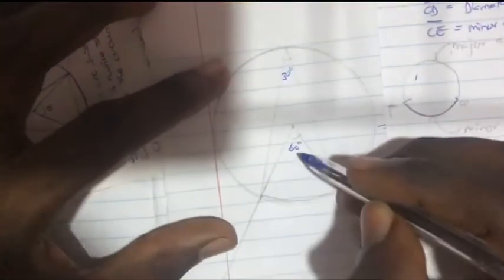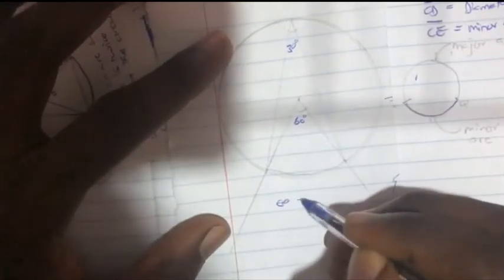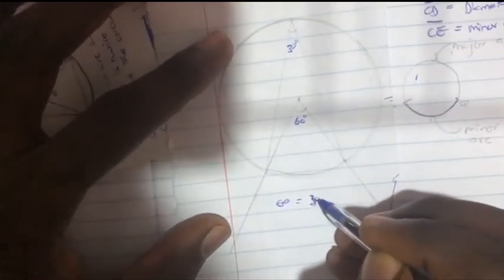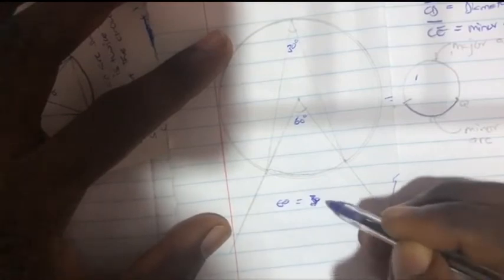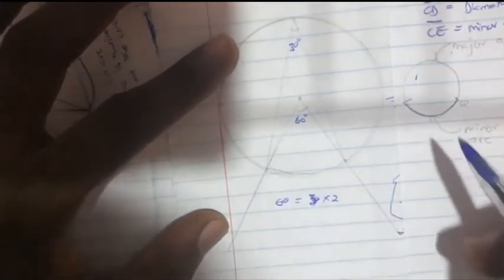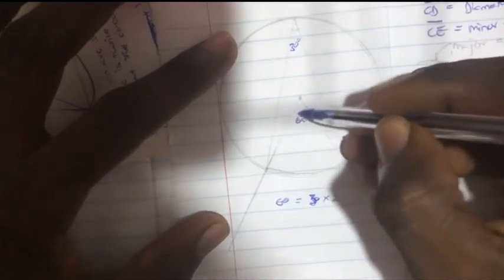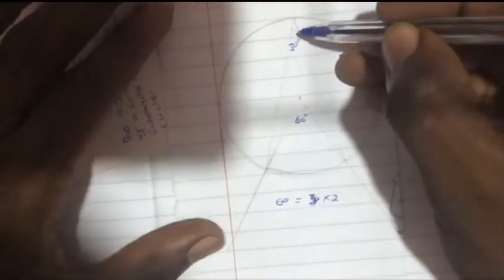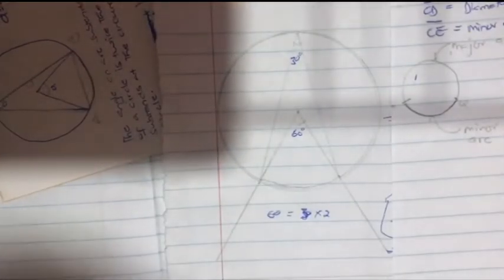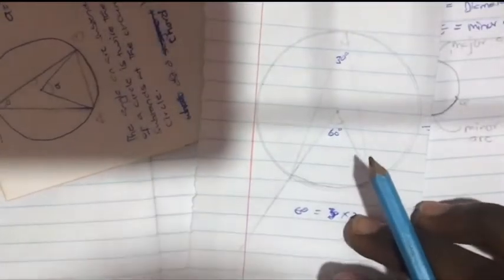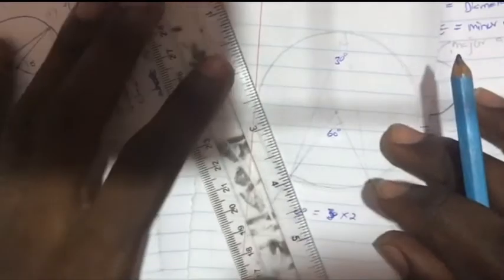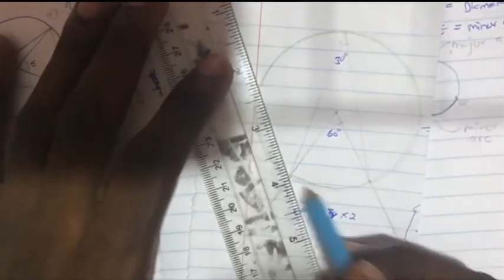We can see 60 and 30, and 30 times 2 gives us 60. So we can therefore say that the angle subtended at the center is twice that at the circumference. Let's try another point on the circumference, because they said any point on the circumference. Let me draw from here to there. So this is the arc, arc AB.